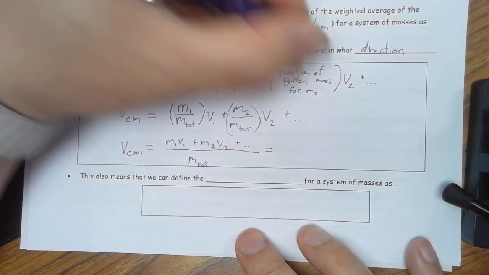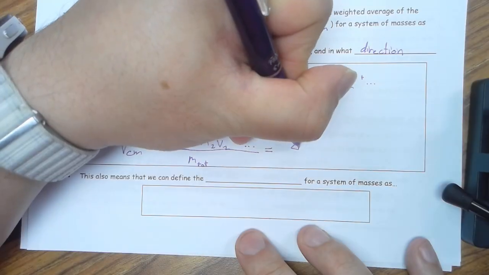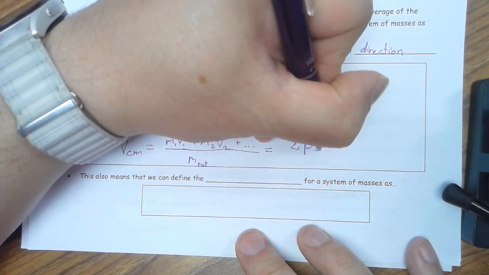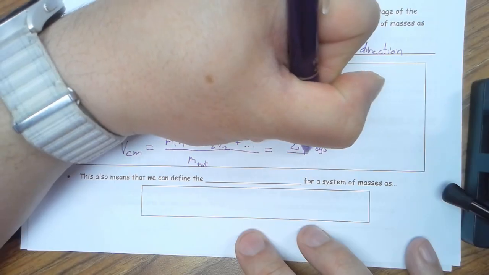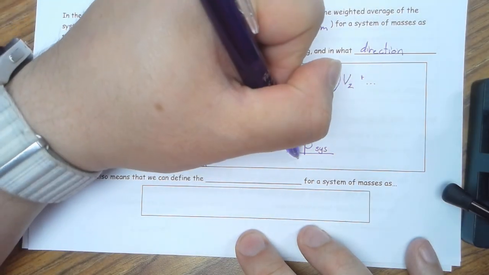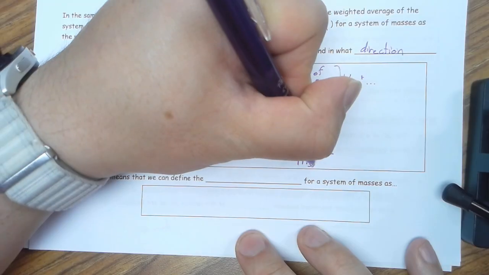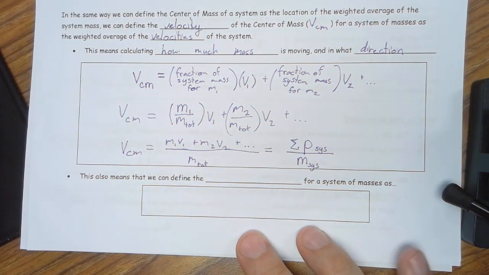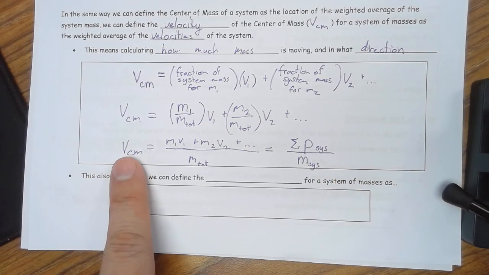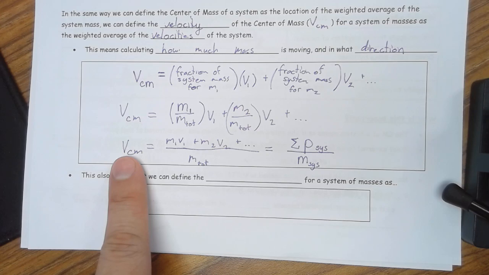So we're talking about the sum of all the momentum, P, of a system, divided by the mass of the system, because to get the speed we have to divide out the mass. That's all we're really doing. On this side of the equals, you have momentum over mass. On the far side, you have the speed that we're looking for.